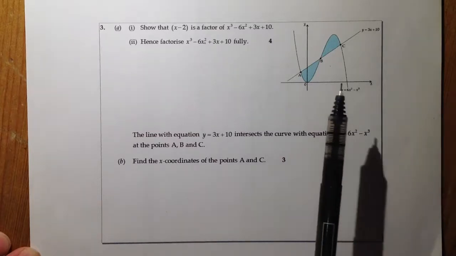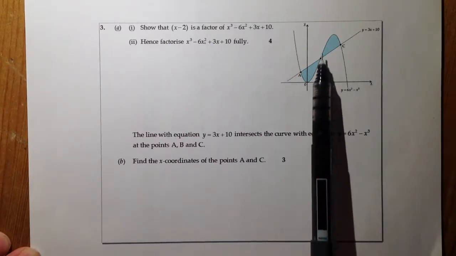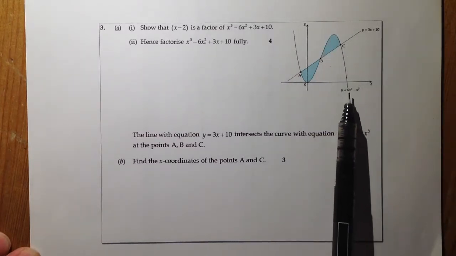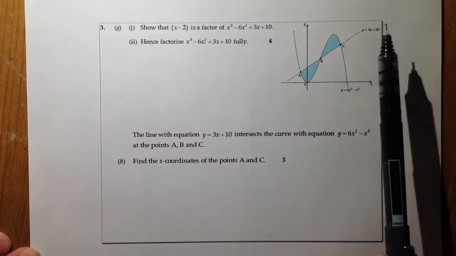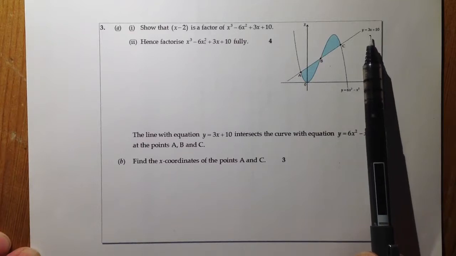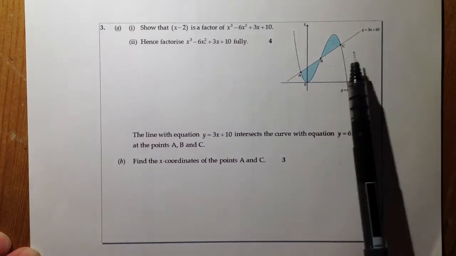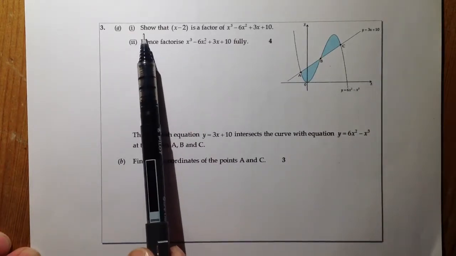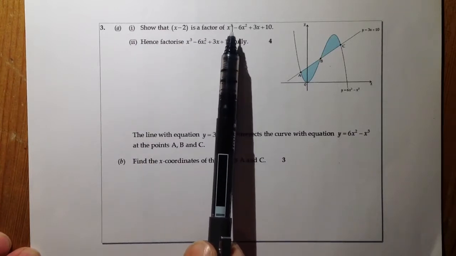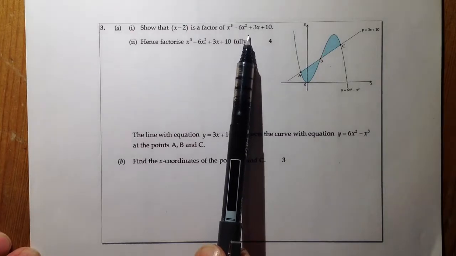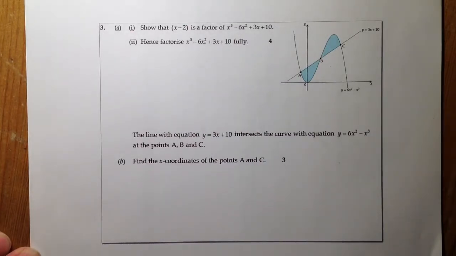We've got a diagram here. We've got a curve that's running through, which is 6x squared minus x cubed, and we've got a straight line, and the equation of the straight line is y is equal to 3x plus 10. What we're starting with is: show that x minus 2 is a factor of x cubed minus 6x squared plus 3x plus 10. So let's go ahead and do that first of all.